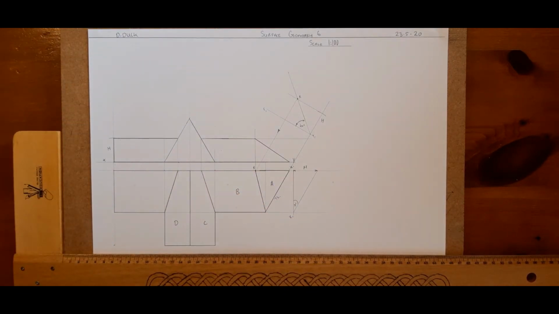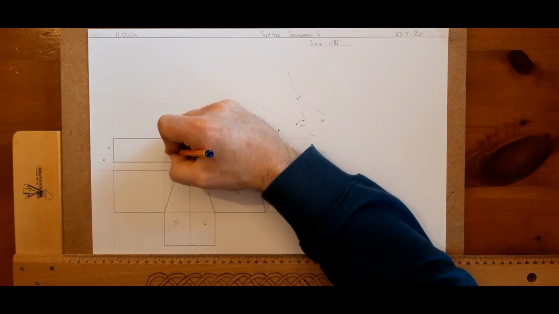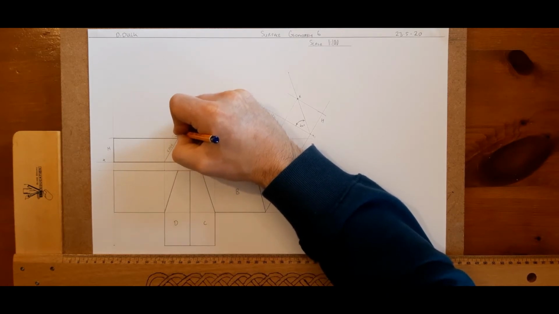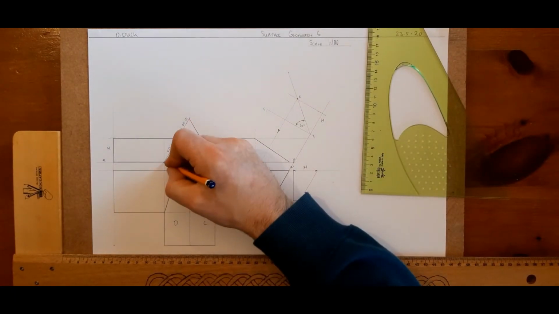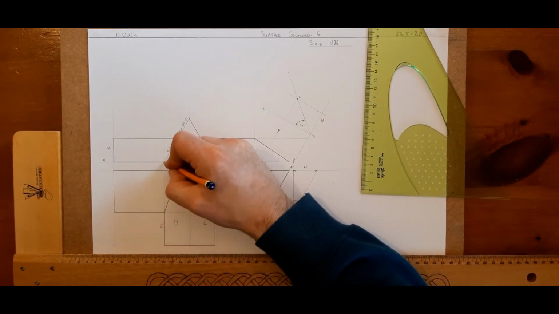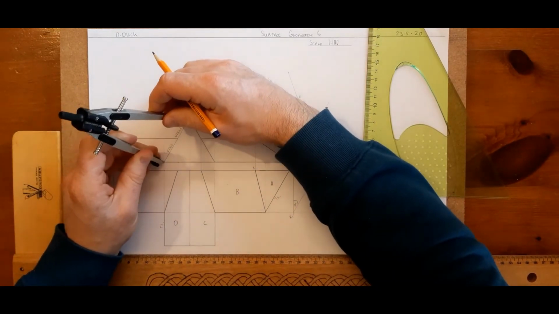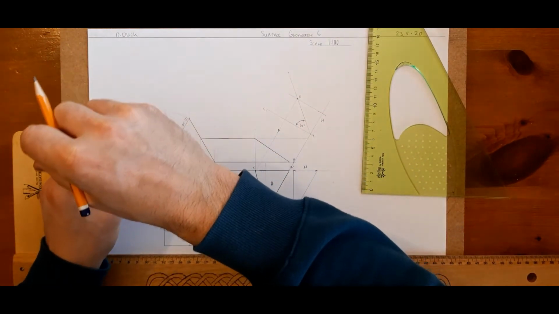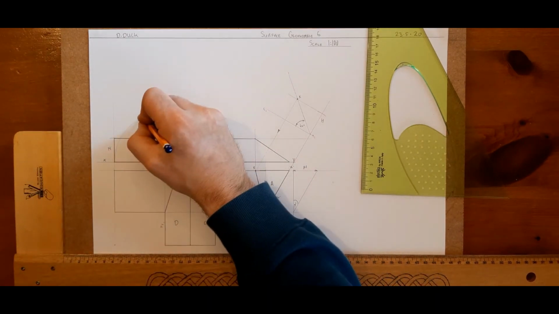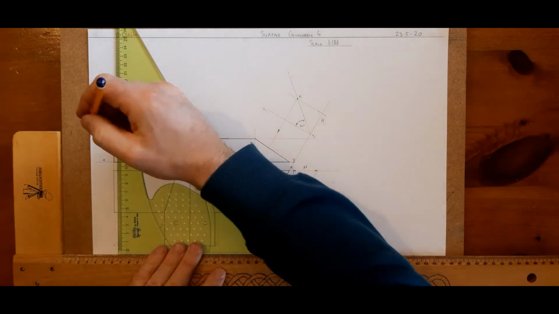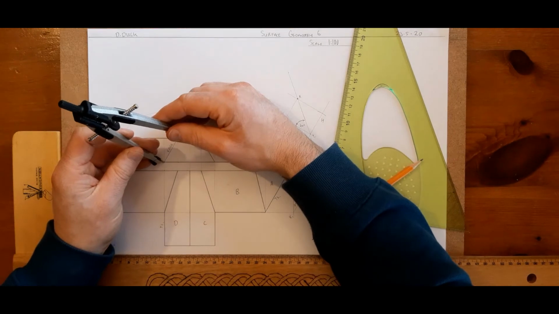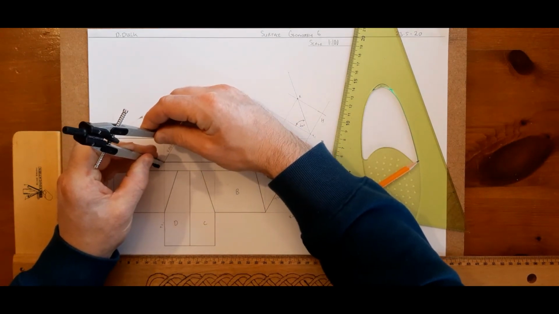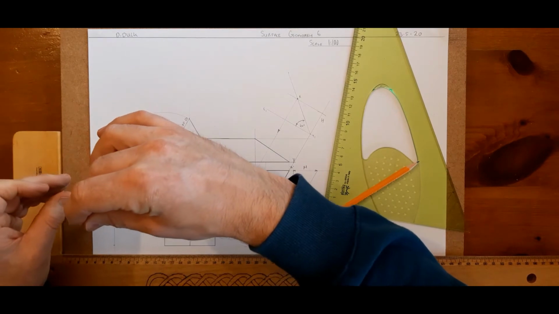Now, next it says develop the surface D. Well, in our elevation, we have an edge view of D. We have that true length line there, we're seeing it as a point. So we can use that as a hinge point. Get your compass there, and we'll just knock them down onto the ground, okay? Now actually there's two points of interest there. The top, of course, but you'll also have to rabat down this guy here.